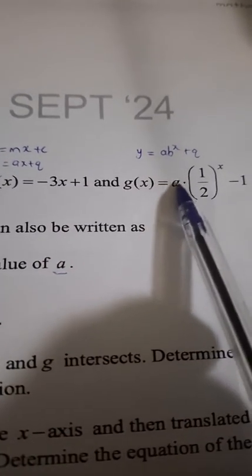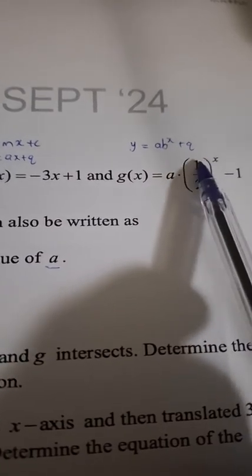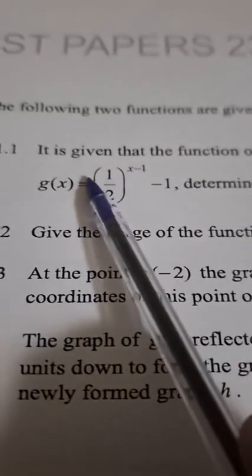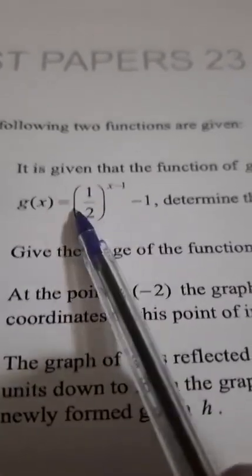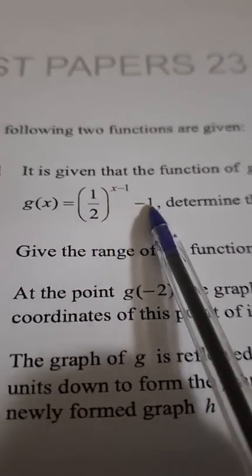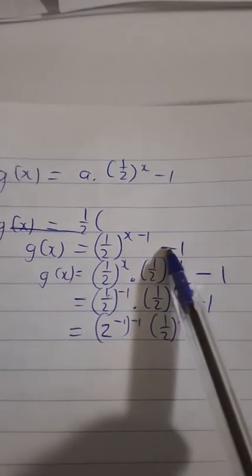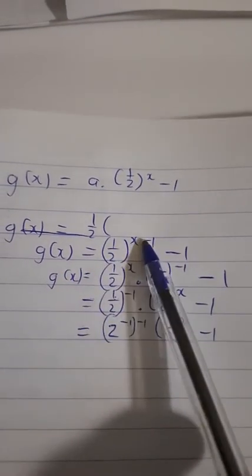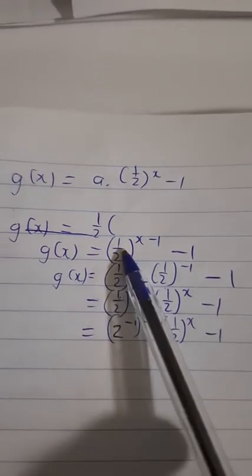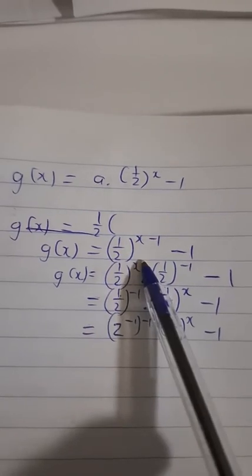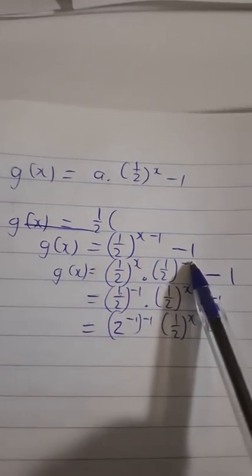So remember, the question is saying we need to determine the value of a. Okay, we want this guy here, and the a is coming before half to the power x. So what did we just do here? We were told that g of x can be expressed like this, half to the power x minus 1 minus 1. So we've taken g of x equal to half to the power x minus 1 minus 1, and we split it, rewriting half to the power x minus 1 as half to the power x times half to the power negative 1.